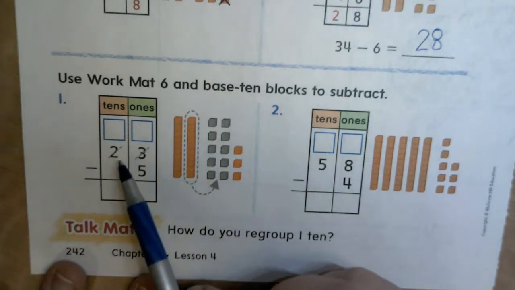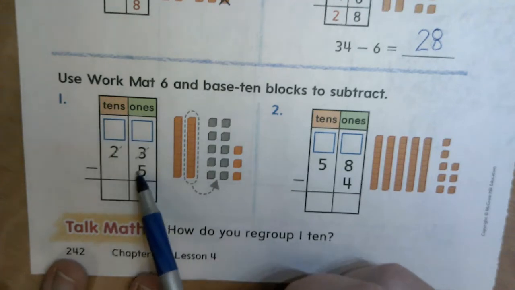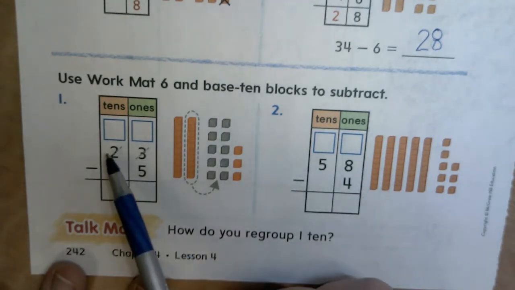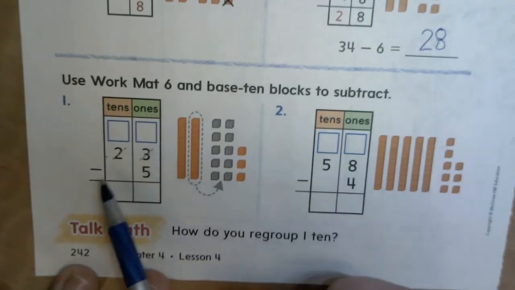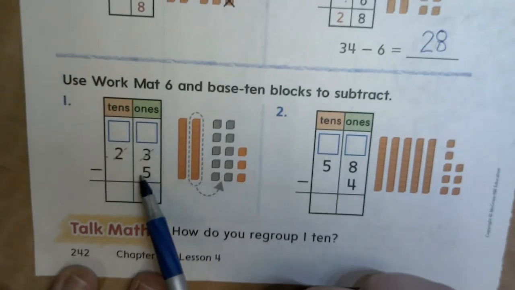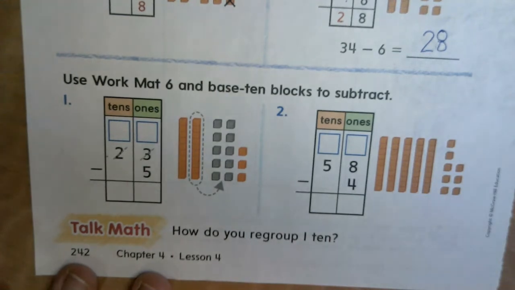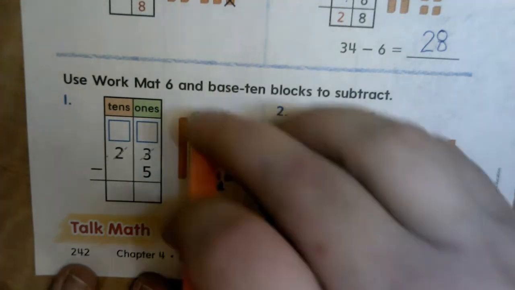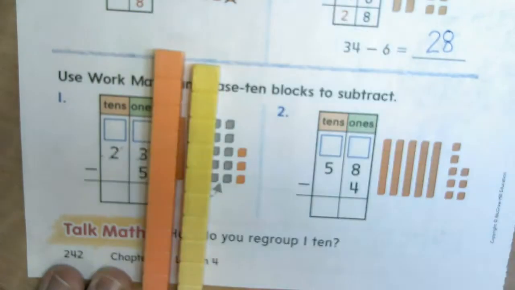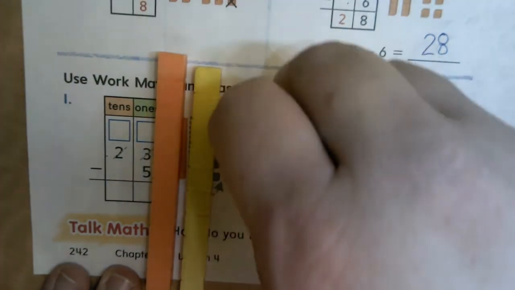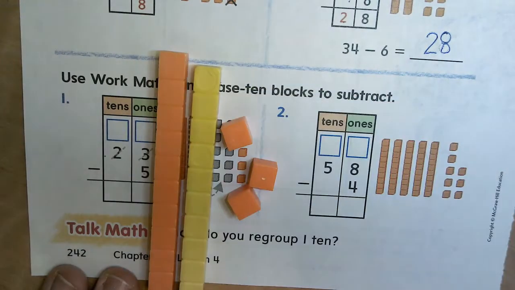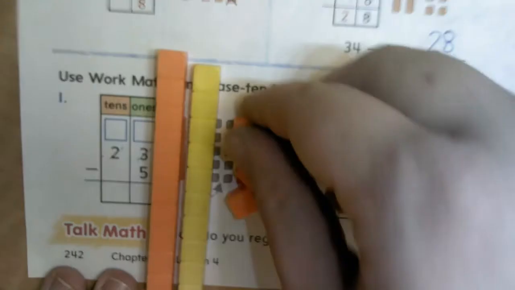So starting off, we've got 23 minus 5. And when we read a subtraction problem, we read it from left to right, from top to bottom. So 23 minus 5. All right. So when I take a look at this, let me go ahead and grab these real quick. So here's 10 and 20. And then I have 1, 2, 3, 4. Oh, I'm sorry. I have 3. 23. There we go. All right.